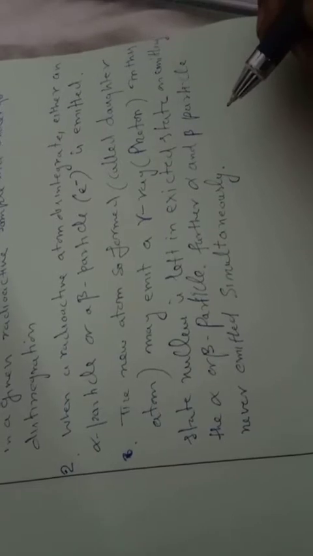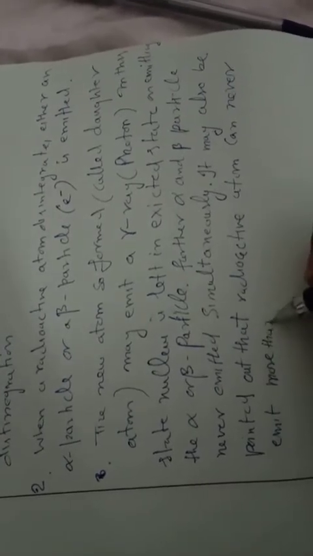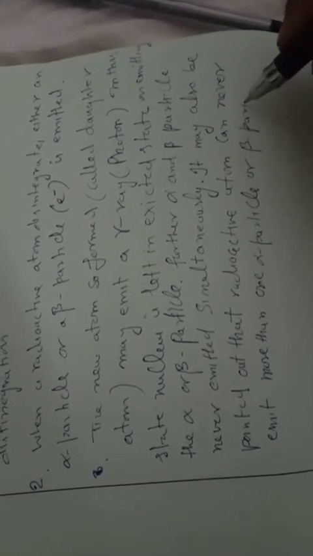It may also be pointed out that a radioactive atom can never emit more than one alpha particle or beta particle at a time.